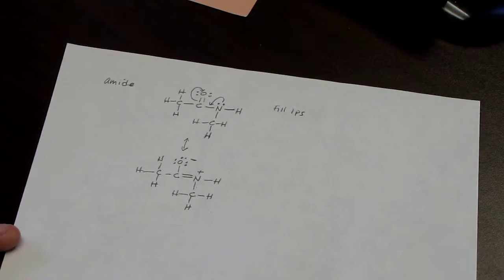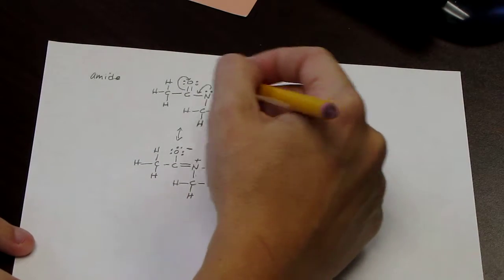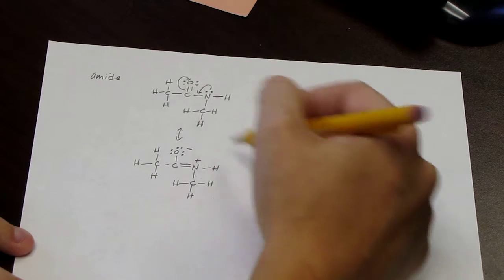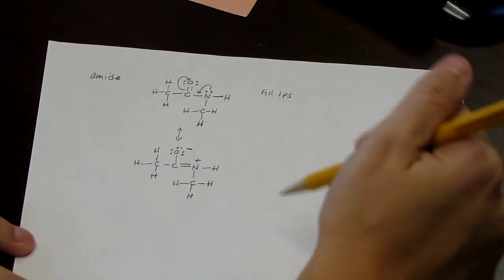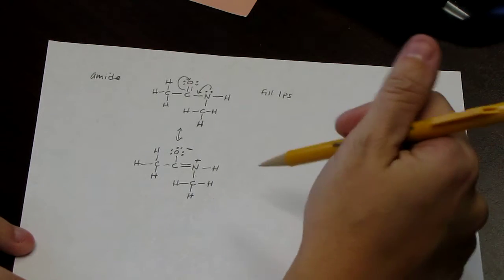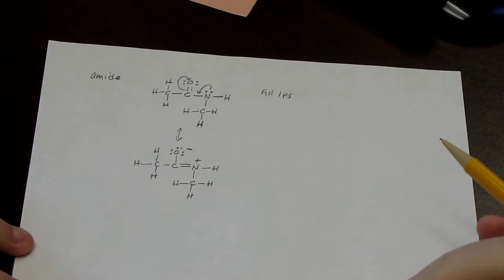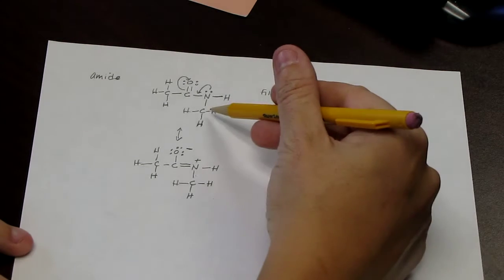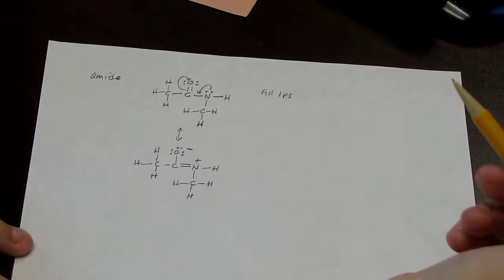One check that you can do to make sure you drew the resonance structure correctly is that up here I had 0 formal charge, so down here the sum of my formal charges must also equal 0. So here are the 2 resonance structures of an amide functional group. And obviously this one will be favored because it has no formal charge, whereas this one does.